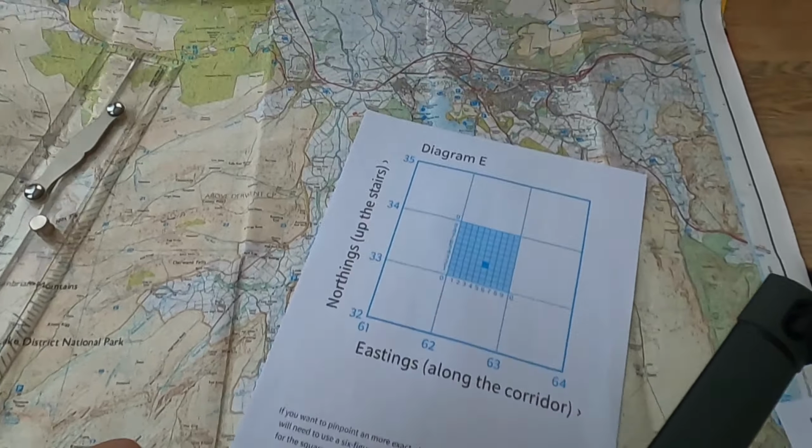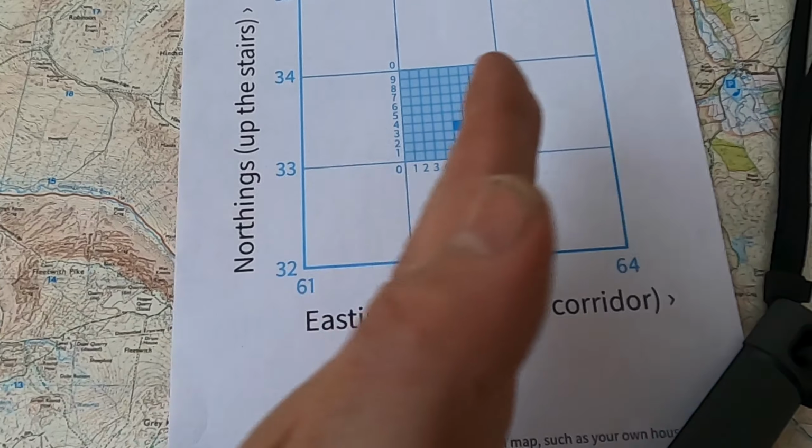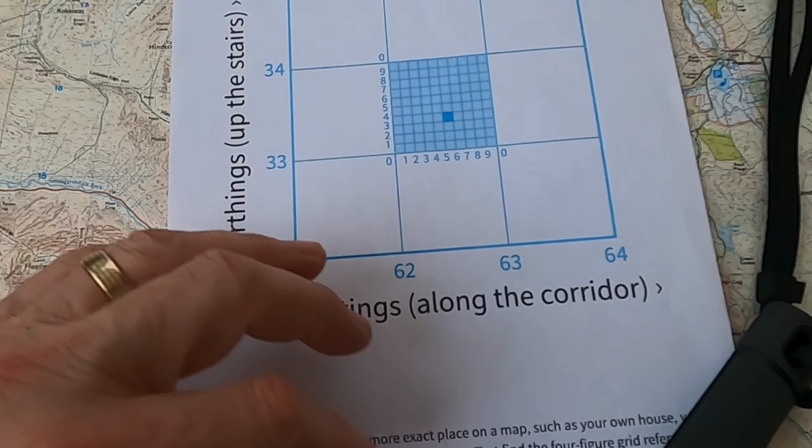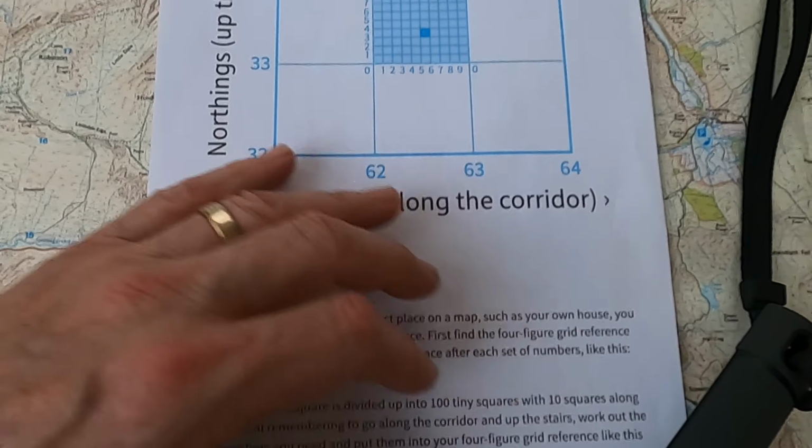That doesn't always work when sometimes it's a little bit easier to take the numbers from the top. So if you like, you can remember eastings and northings, or along the corridor or up the stairs. Once you've practiced a little bit, it'll get easy.